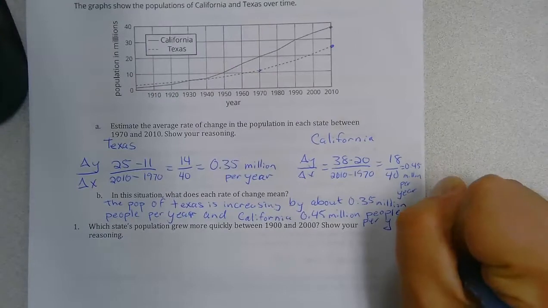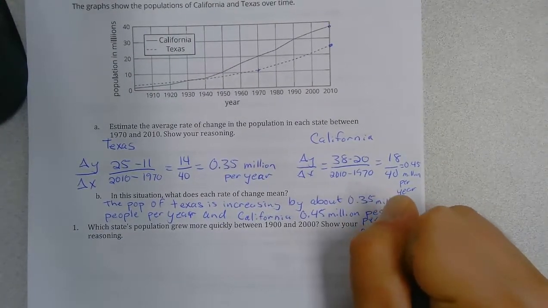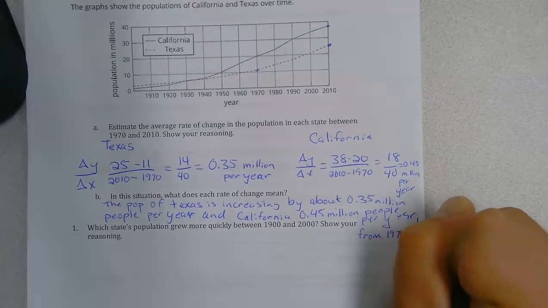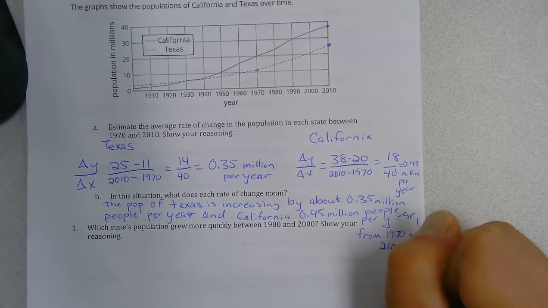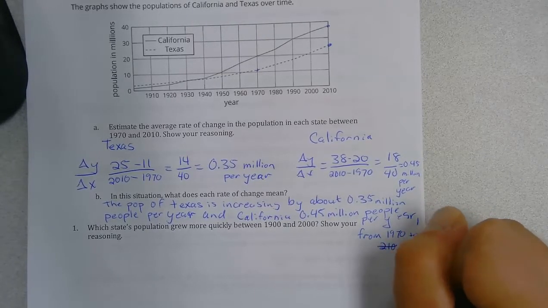So what we would do there is also just say that this average happens from 1970 to 2010. Fit that in there.